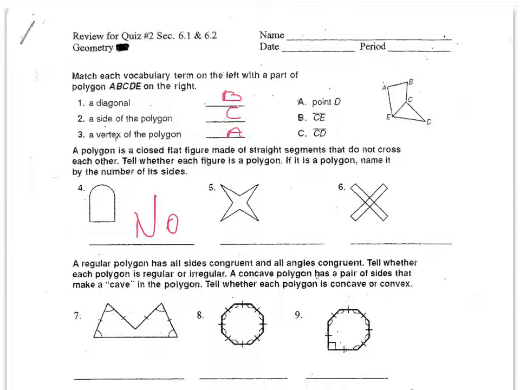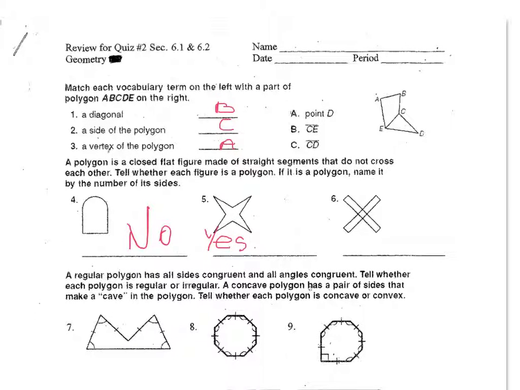Number 5. It is a polygon. Yes. What's the name of that? Let's count them. 1, 2, 3, 4, 5, 6, 7, 8. So what's the name of that? Make sure you study all the names. It's an octagon. Let's put the name there. Octagon.